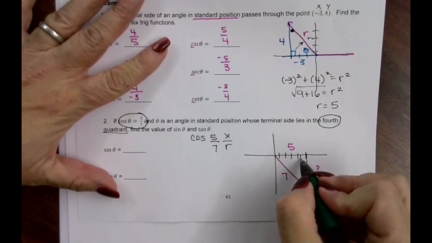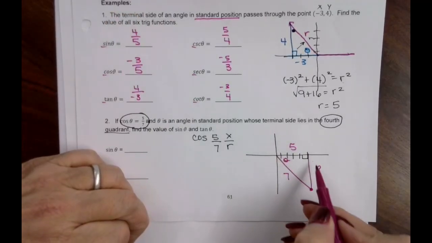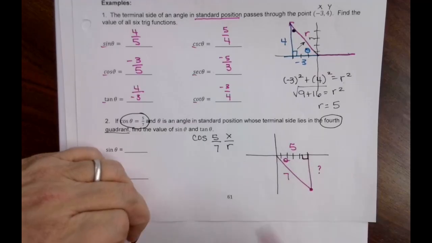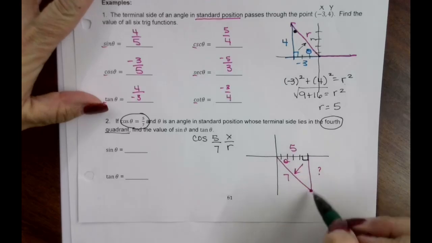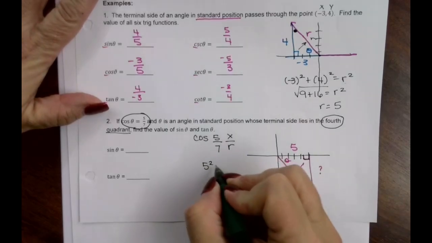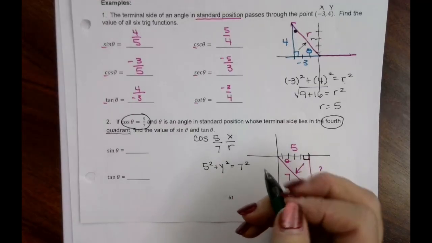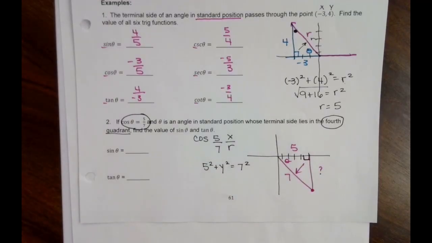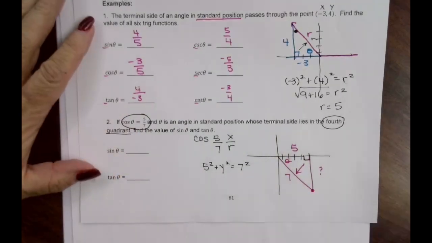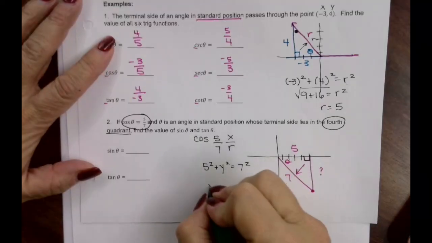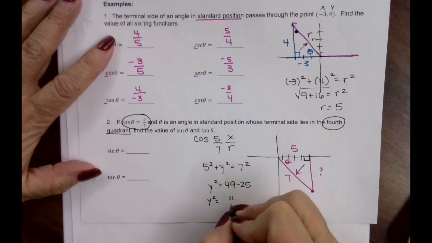So here's my right angle. I didn't draw my reference angle. I should have done that. So here's my reference angle. So here is my right angle. This goes across from my right angle. So when I go to solve for this y component, I have 5 squared plus y squared equals 7 squared. So remember, you're not always going to set it up so it's on the same side. So what this becomes is y squared equals 49 minus 25. So y squared equals 24.